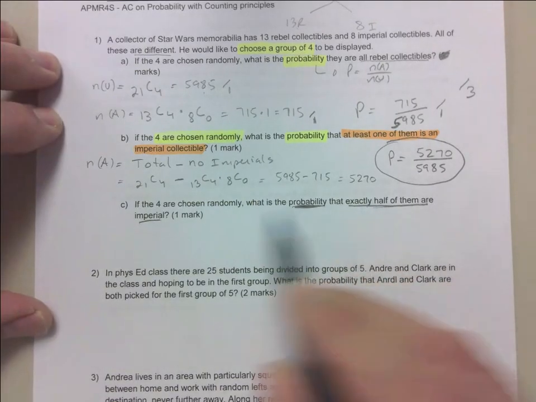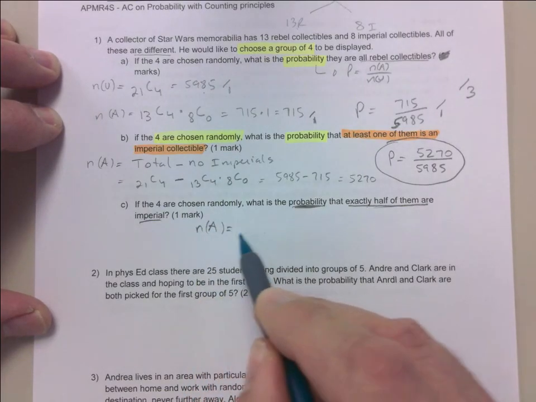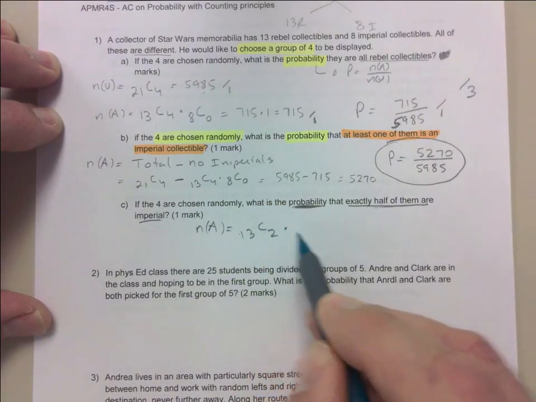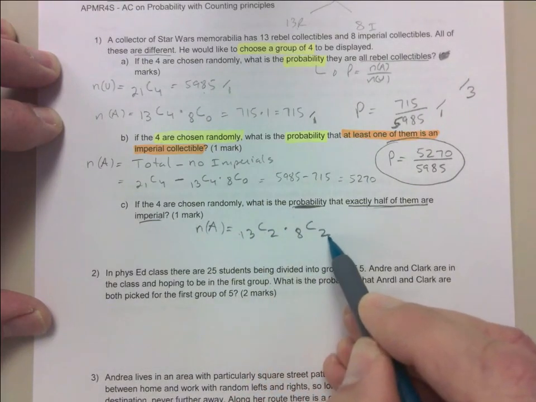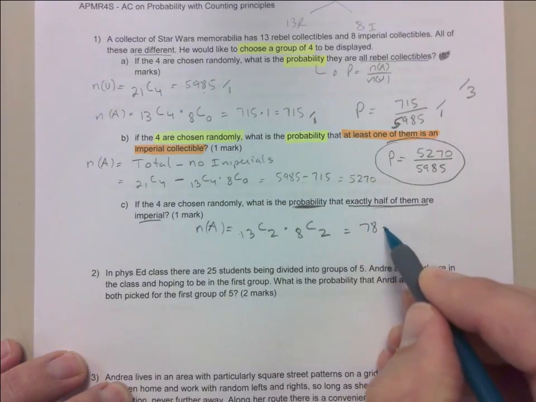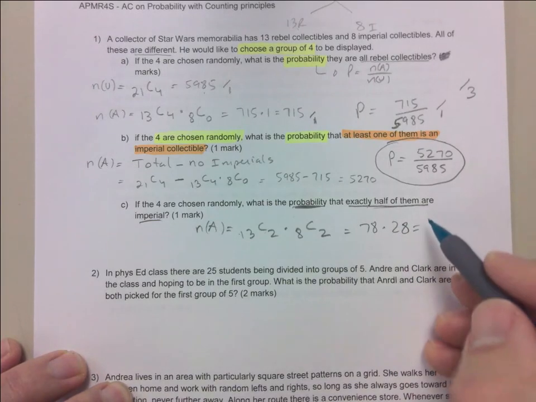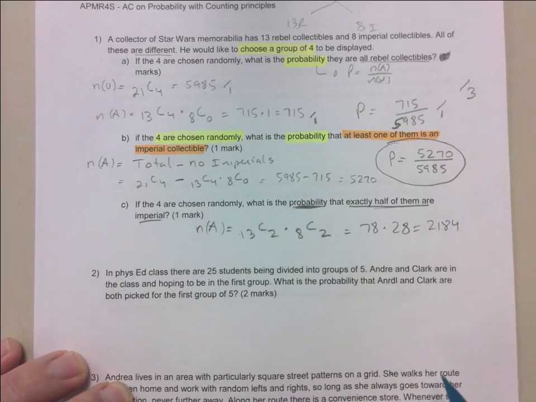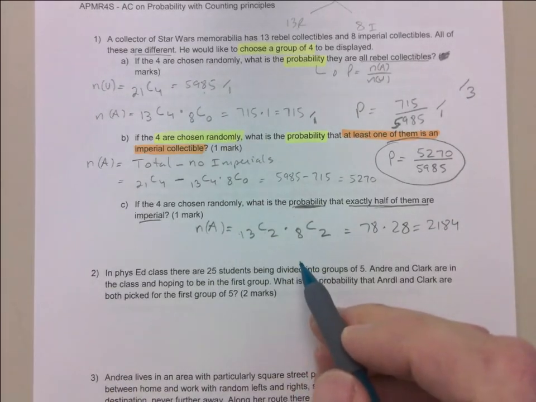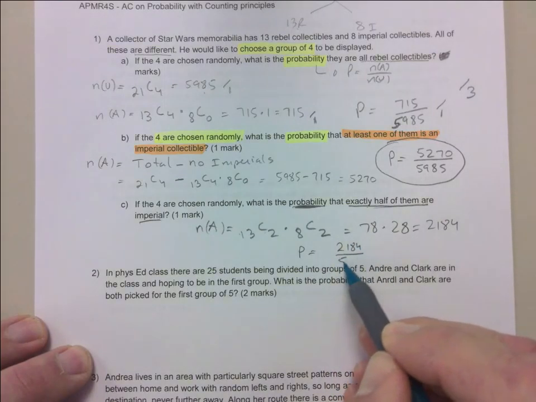In this case, for NA, from the 13 I'm going to choose 2, and from the 8 I'm going to choose 2 as well, to have my group of 4. So 13 choose 2 is 78, and 8 choose 2 is 28. If I multiply that, it's 2184. That would be my NA, the top number. So the probability is 2184 over 5985.